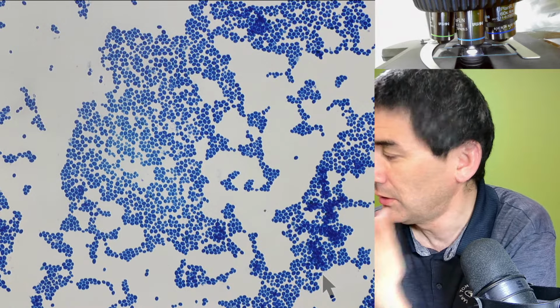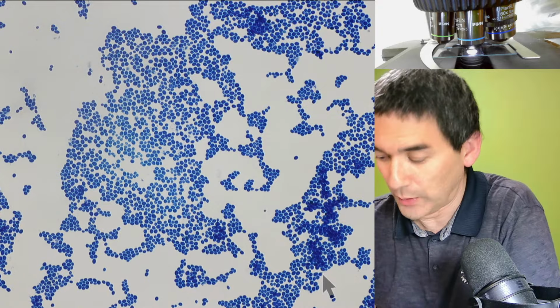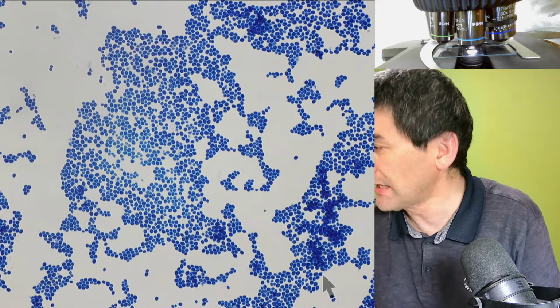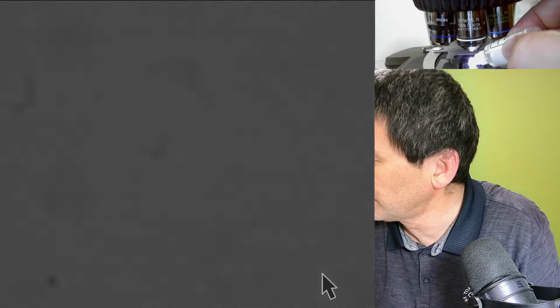Okay, so let's do the following. Let's now add some immersion oil as well. Just like before, I'm going to lower the whole thing. I'm going to put the oil immersion objective in place. I will now add a drop of immersion oil, and I'm going to raise it up again.